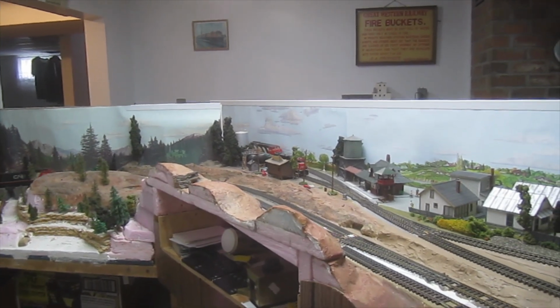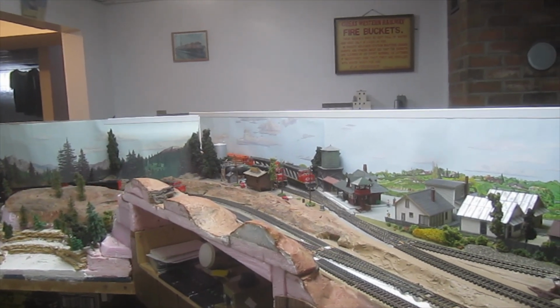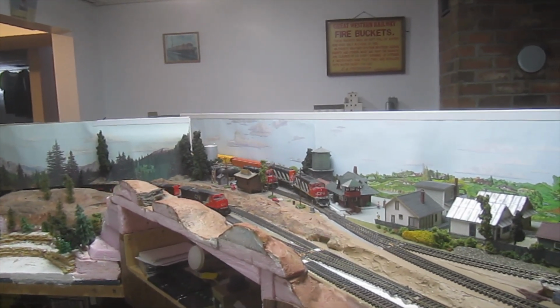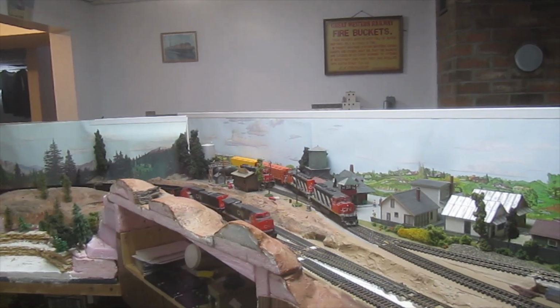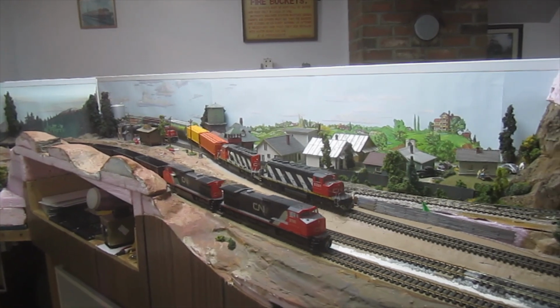So the first thing we're going to see here is the train coming off the Prairie branch line at the same time that the sulfur train is going by.